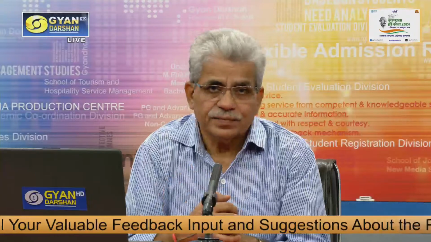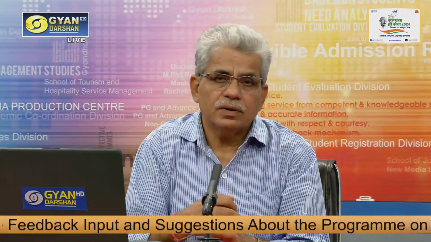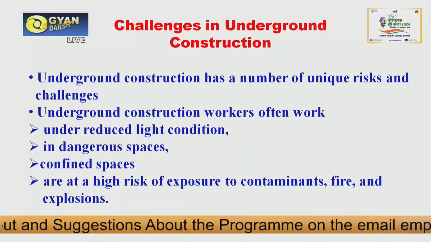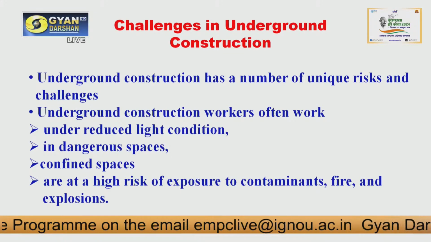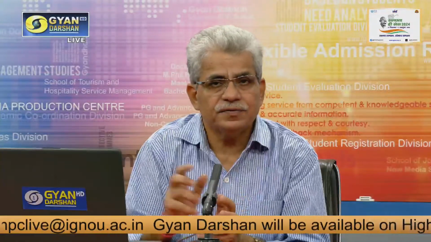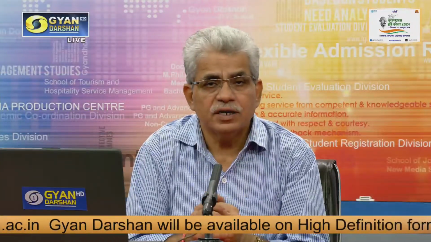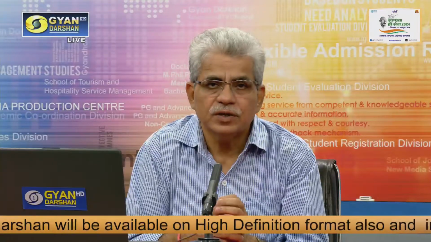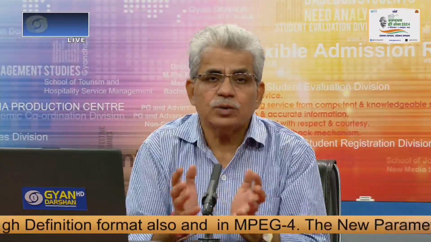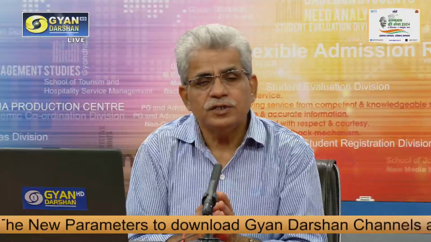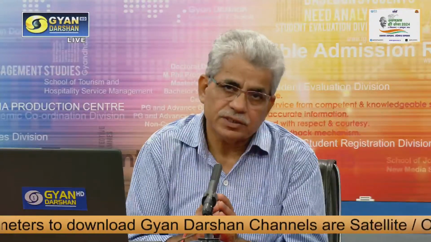Then fire. If some gas pocket is there and we hit that gas pocket, there may be a sudden blast. Due to some spark in our lighting and other arrangements, if an inflammable gas pocket is there, it may cause fire. It may cause explosion. So these are some dangerous situations which may occur in underground construction.